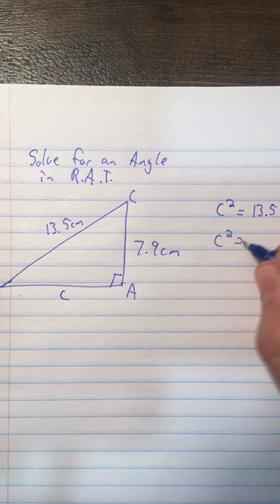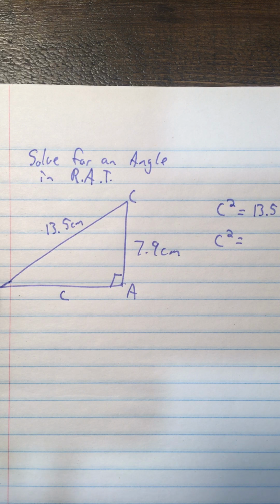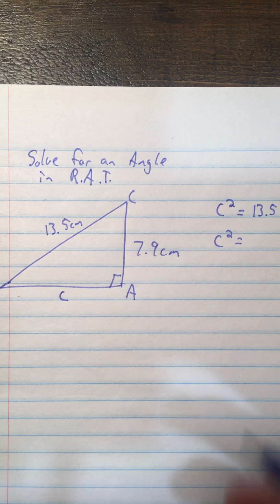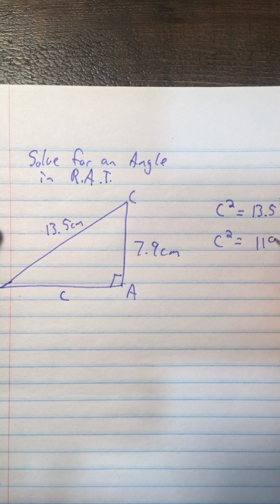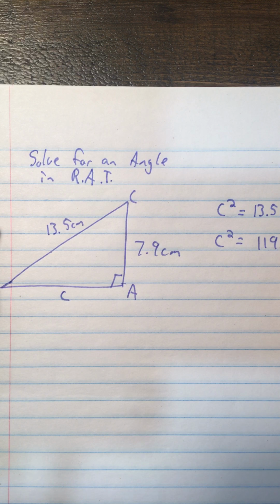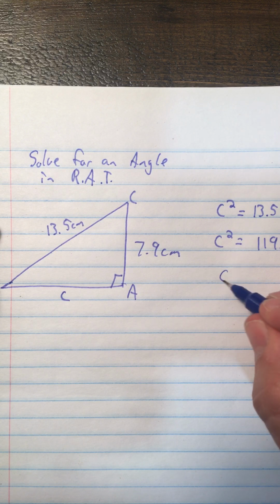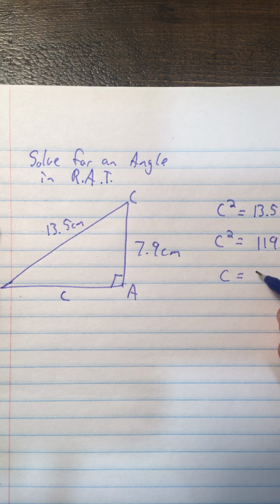C squared equals 119.84, and square root both sides, and C is equal to 10.9.